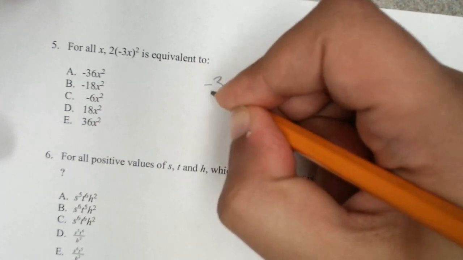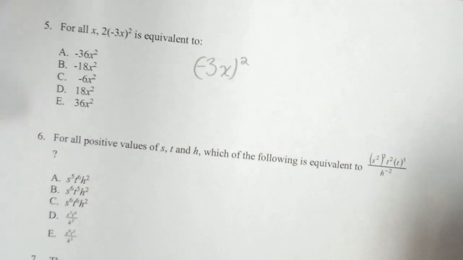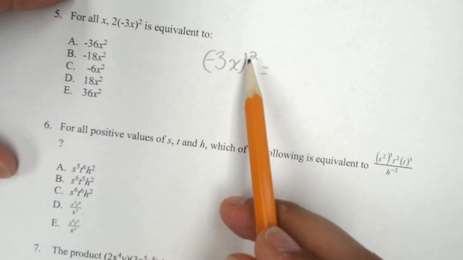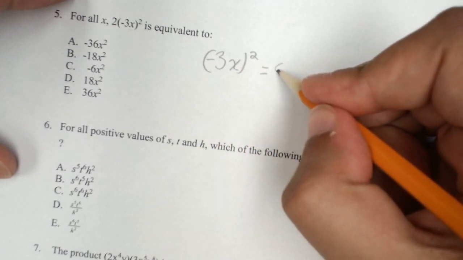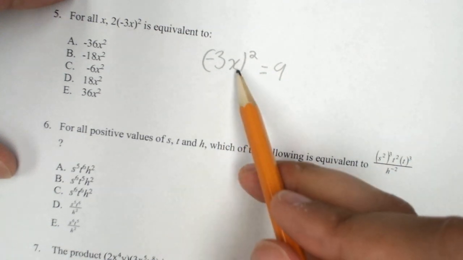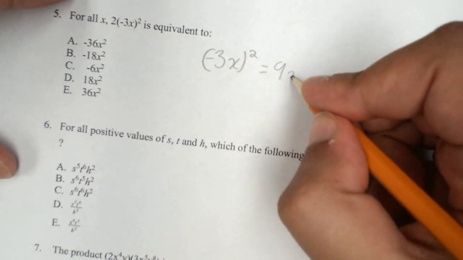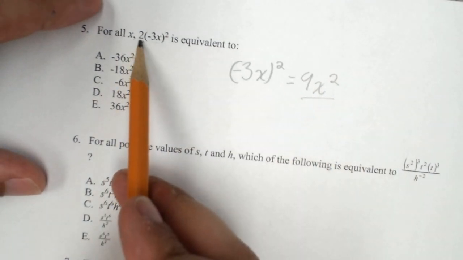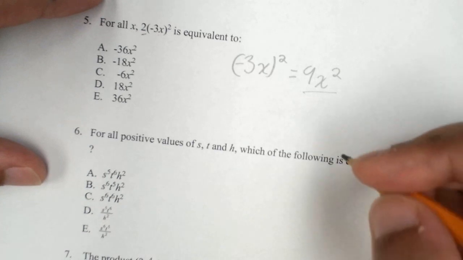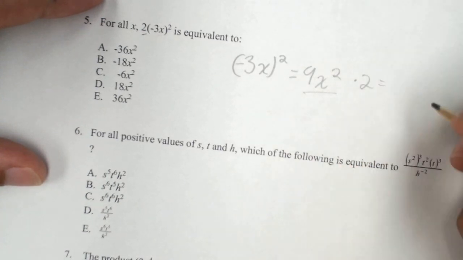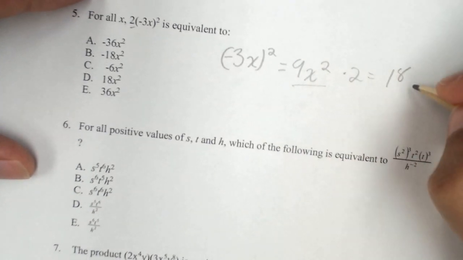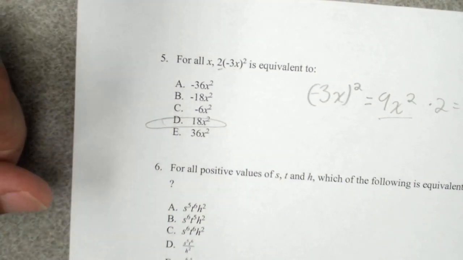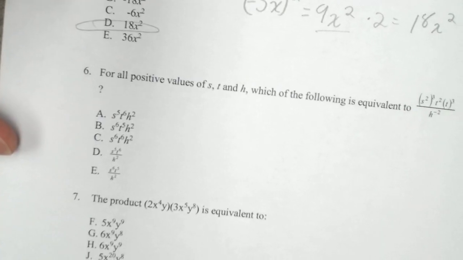Negative 3x quantity squared is going to be, right, we have to distribute this. Negative 3 squared is going to give us 9. x squared is going to give us just an x squared. Now we have to multiply this by 2. So this times 2 is going to give us 18x squared. That's D. Right.